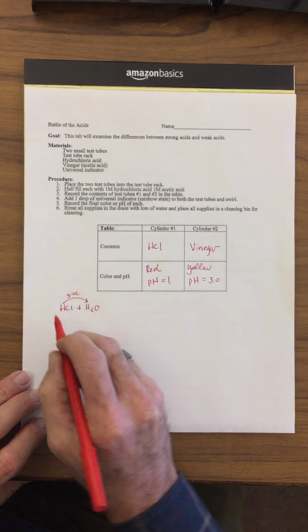So again, the question: why is this one a lower pH? Why is this one a higher pH? Why is this a stronger acid? Why is this a weaker acid? When you put HCl into water, HCl actually is a covalent bonded material. There's a covalent bond between them. But when you add it to water, it turns into ions. It turns into the H plus and the Cl minus, and the H plus will attach itself to the water.